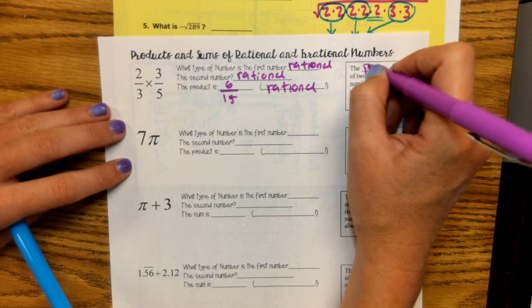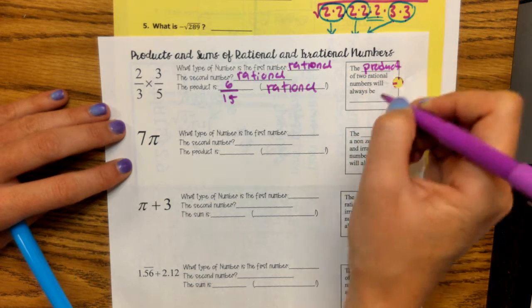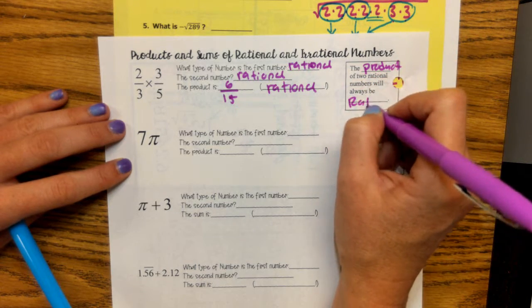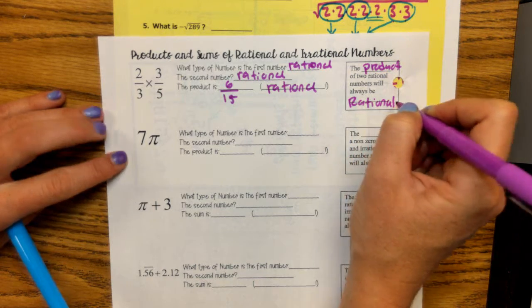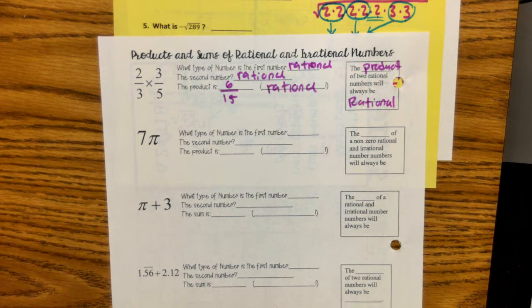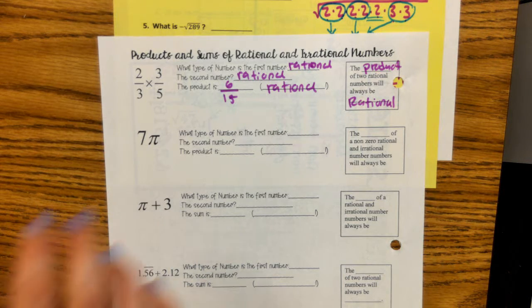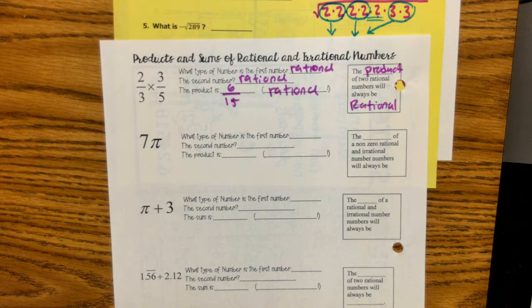So the product of two rational numbers is always rational. It's kind of like your integer rules. Double positives make a positive. Double negatives make a positive. So the product of two rational numbers will be rational. Because if you multiply fractions, you're going to get another fraction. Fractions are always rational.